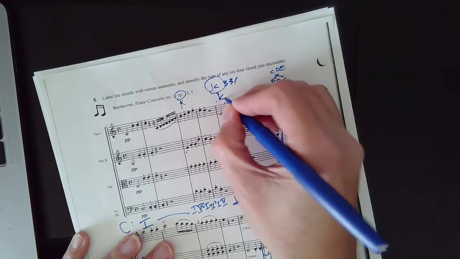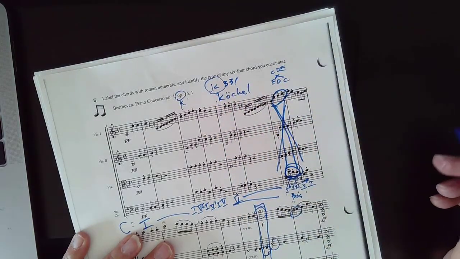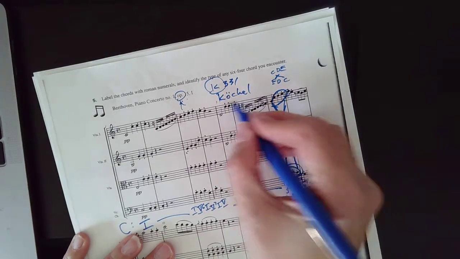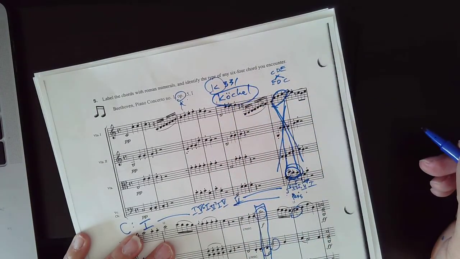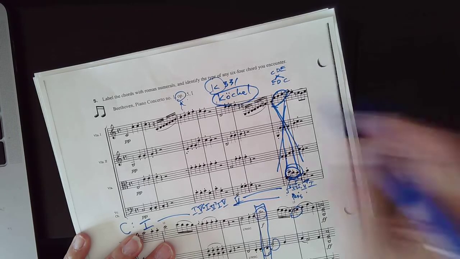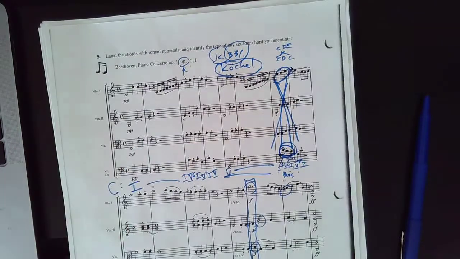K stands for Köchel. K-Ö with an umlaut, C-H-E-L. That's the name of a person who cataloged Mozart's music. And he said that last piece that we did was the 331st piece on his list, on the Köchel list. That's what the K means.